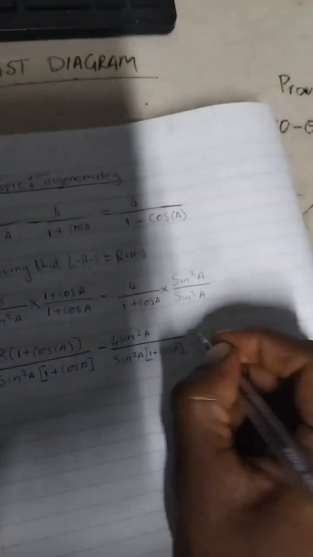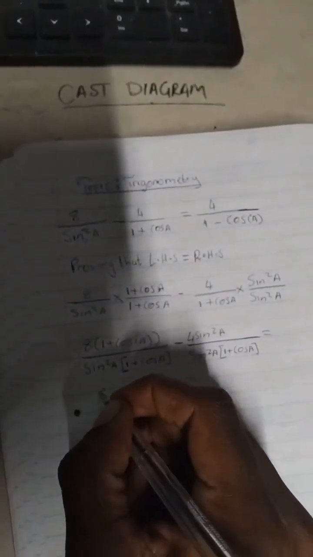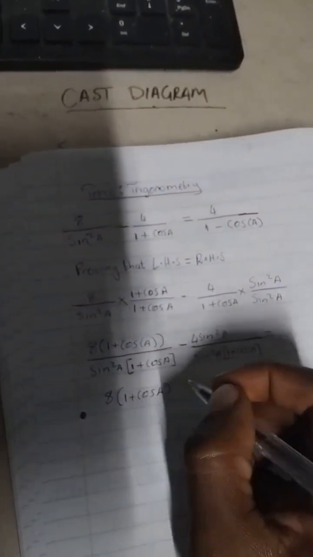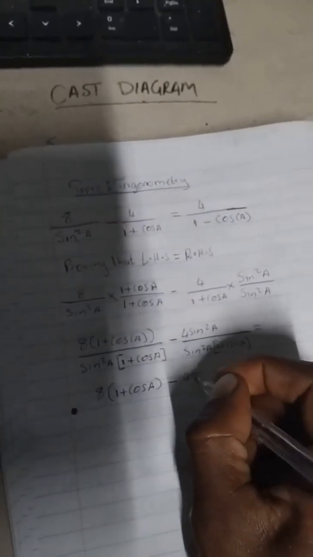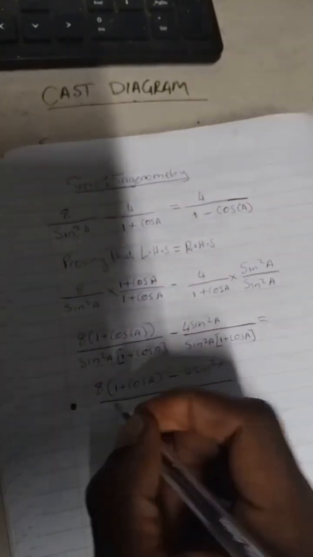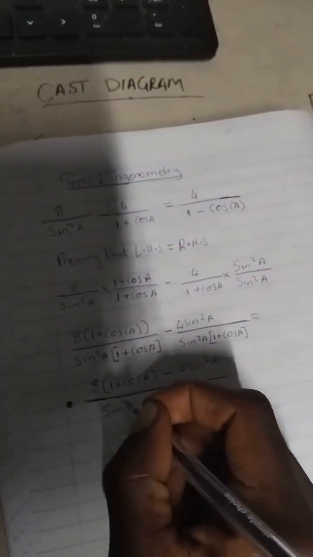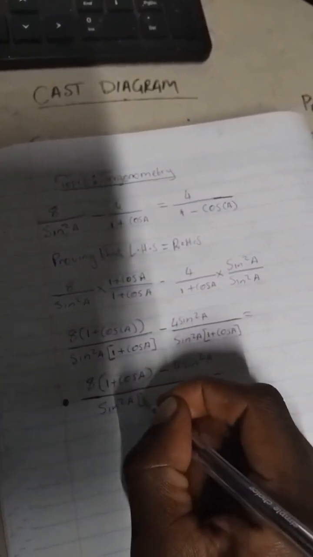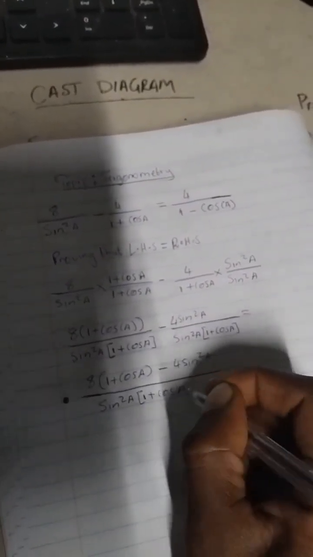So this, okay, never mind. I can't write all of that. Okay, I will come back to whatever. But my main focus is the left hand side. So we will just add the numerators. So I will have my 8 (1 plus cos A), ne? Minus 4 sine squared A, all divided by sine squared A (1 plus cos A).